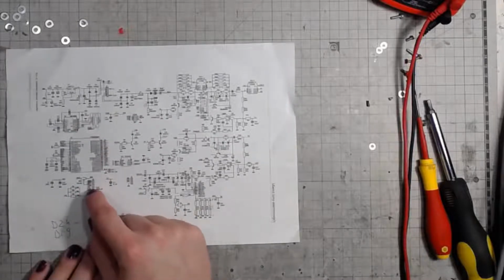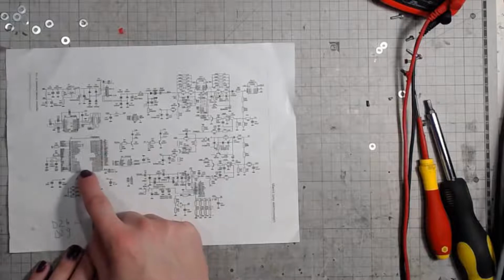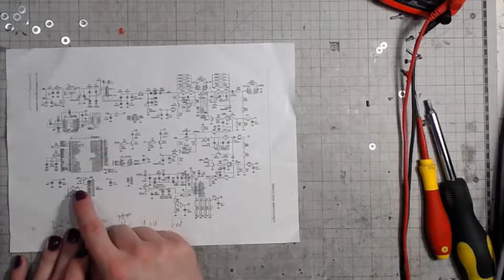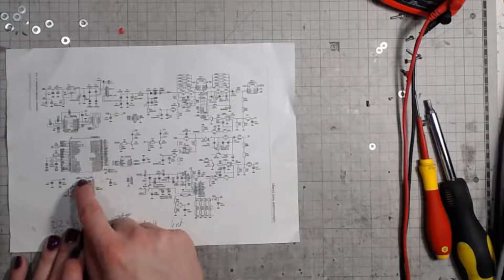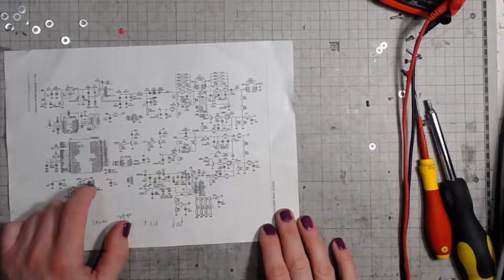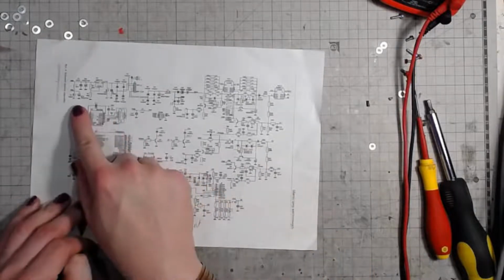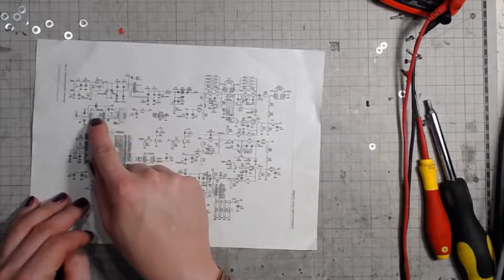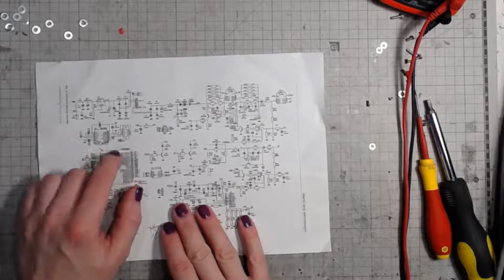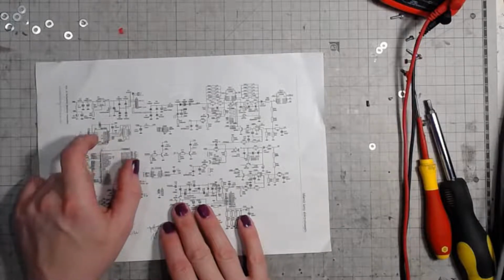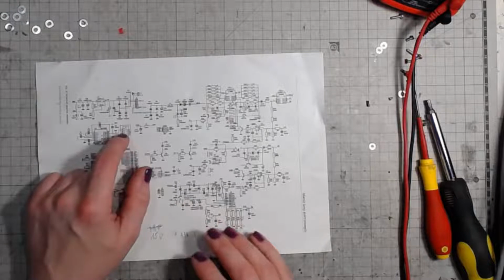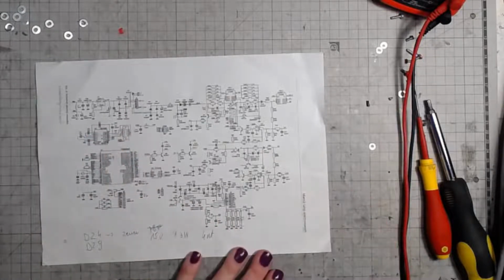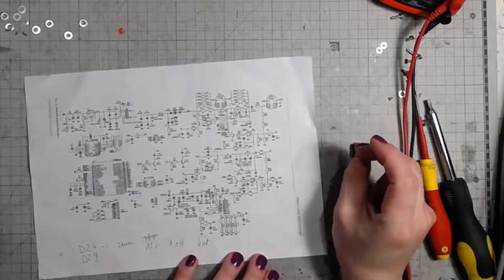Then the LCD display with backlight current limiting resistors and contrast adjustment potentiometers. And the circuitry that I omitted with Max 202, it's just an UART to RS-232 converter, because RS-232, I think it's a little bit obsolete.